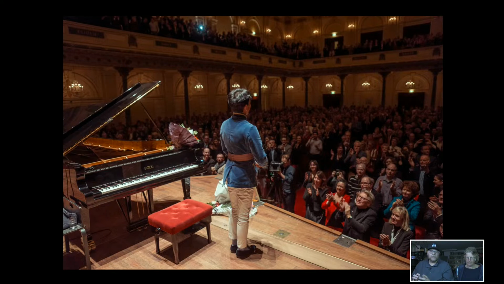Some images you already saw, but we added like a boatload of images. I think we added more than 100 or 150 new images. So if you think you saw something, keep watching.